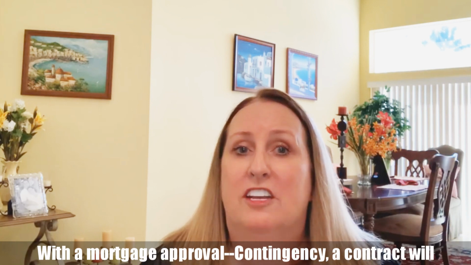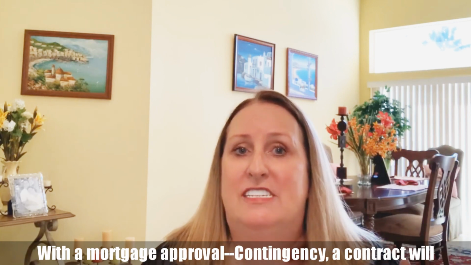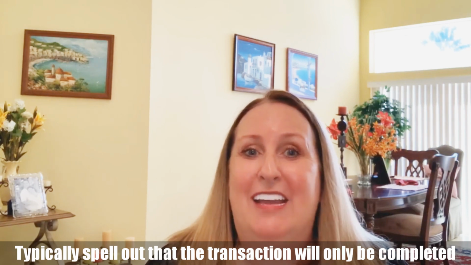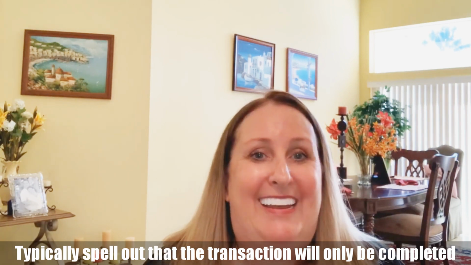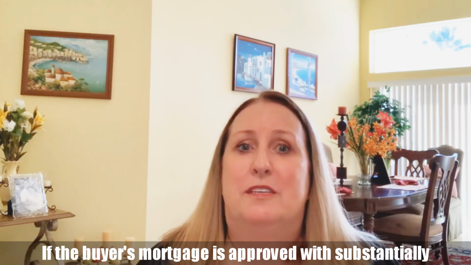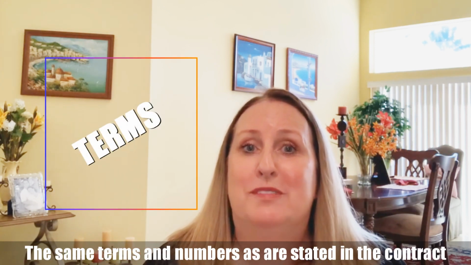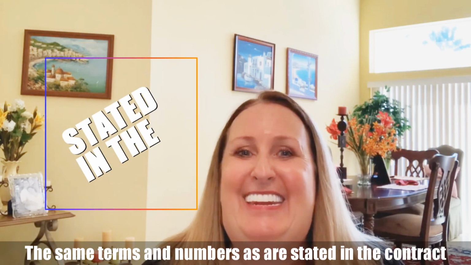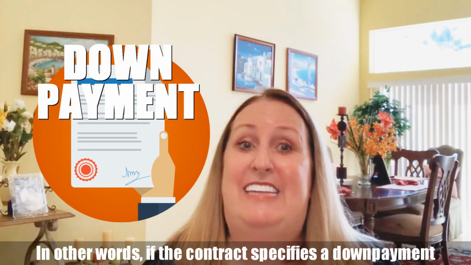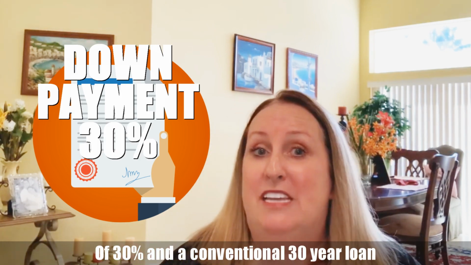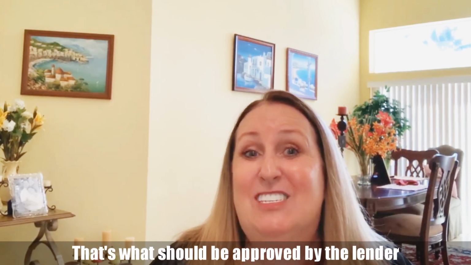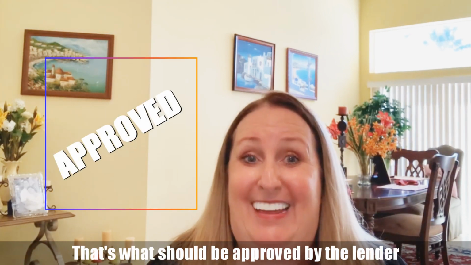With a mortgage approval contingency, a contract will typically spell out that the transaction will only be completed if the buyer's mortgage is approved with substantially the same terms and numbers as are stated in the contract. In other words, if the contract specifies a down payment of 30% and a conventional 30-year loan, that's what should be approved by the lender.